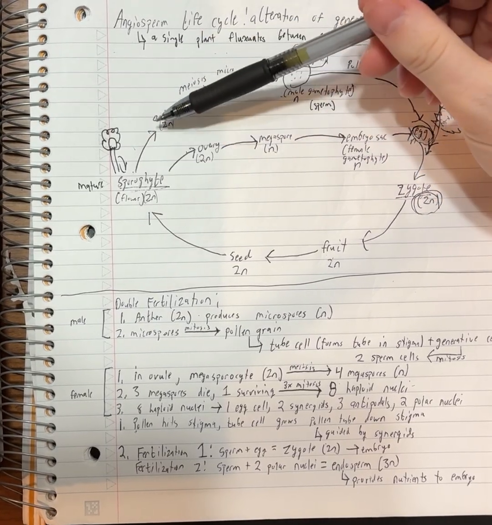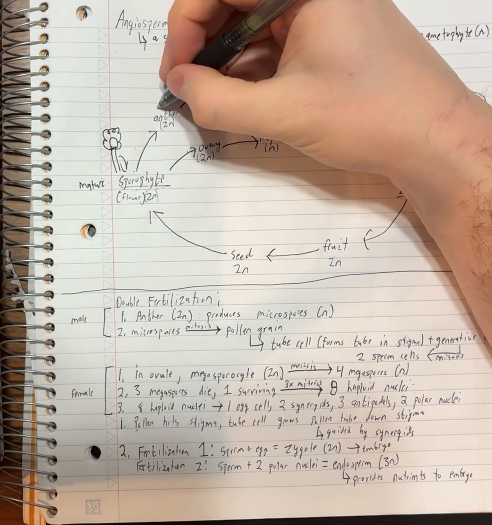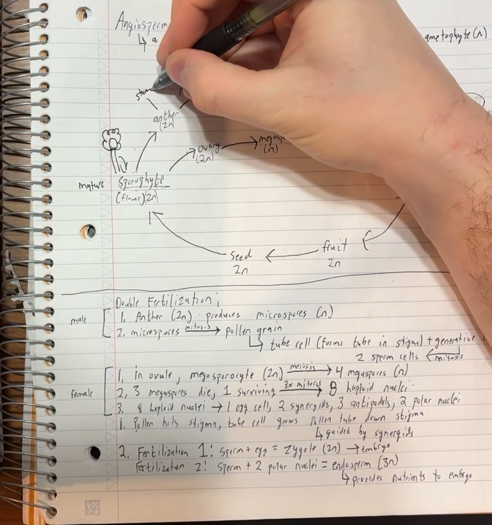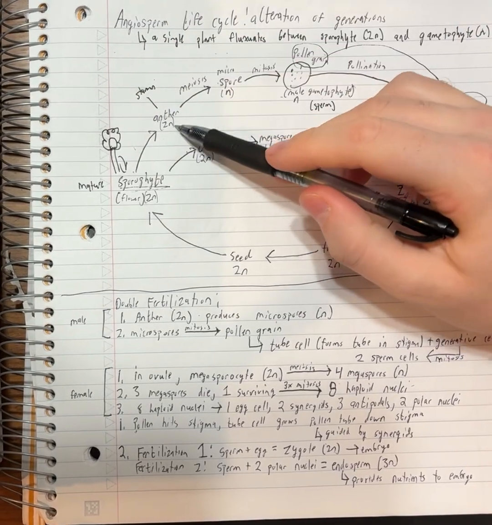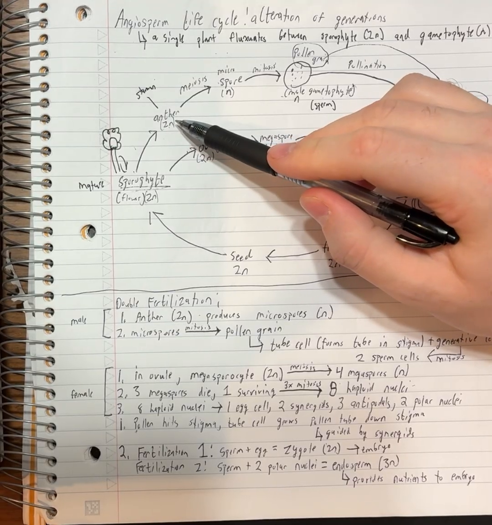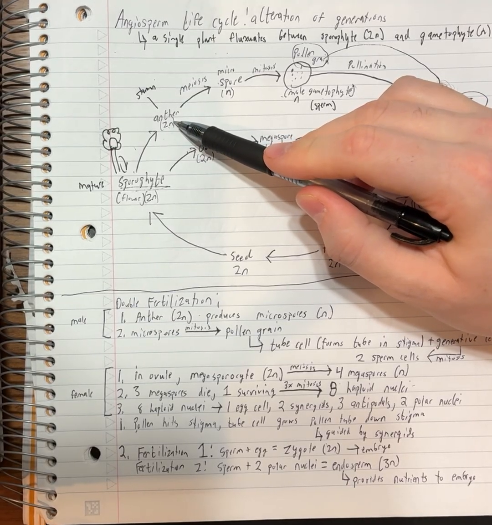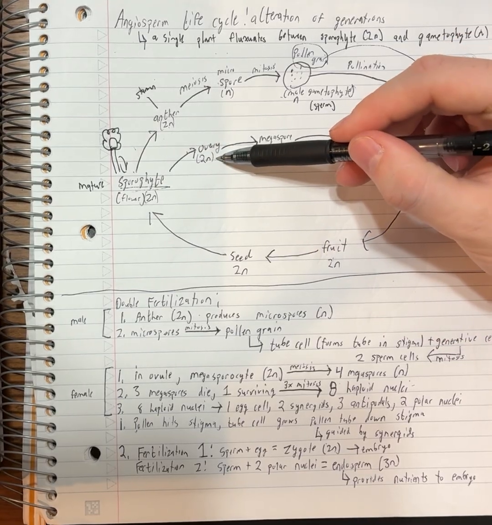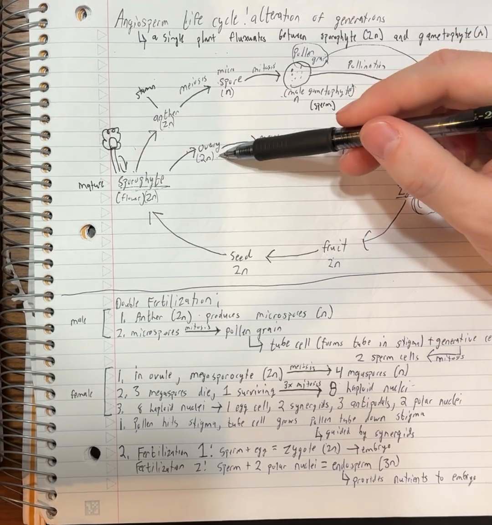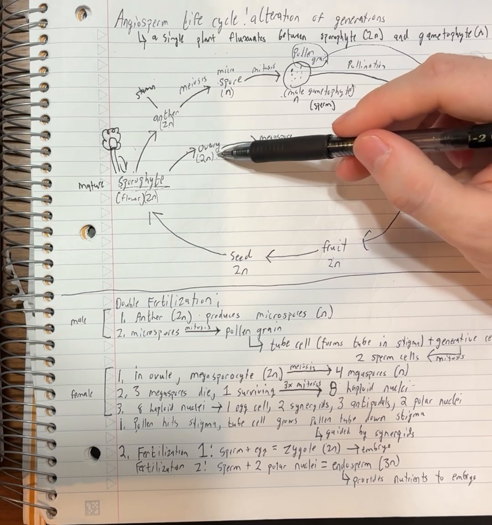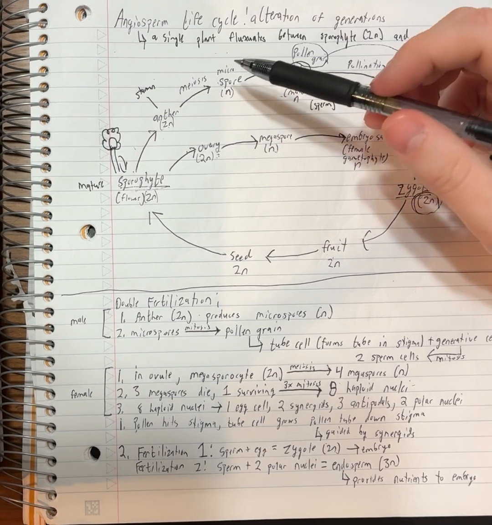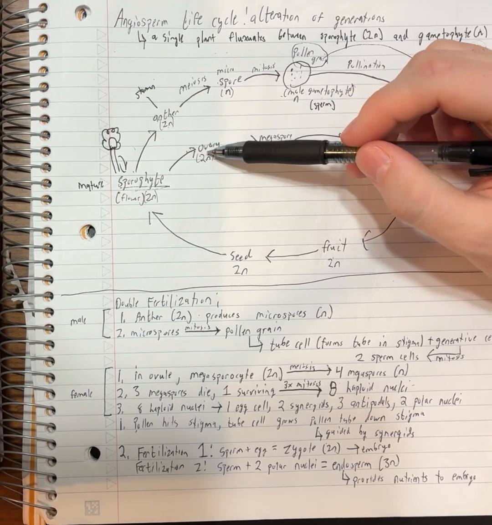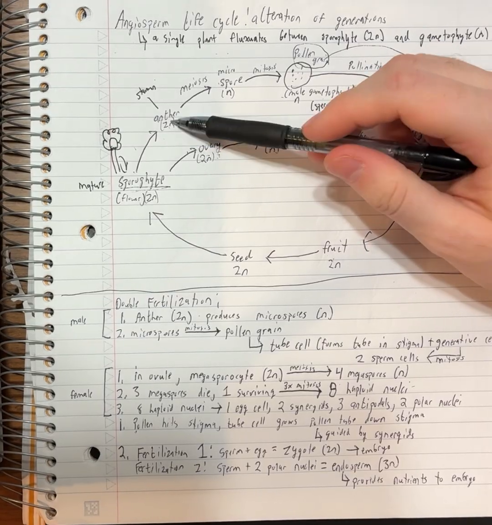The sporophyte has the anther, which, remember, was part of the stamen, and the anther is the sexual producing structure for males. And then we had ovaries in females that are the sexual cell producing organs in females. So the anther and the ovary are both 2N, so they're both diploid.